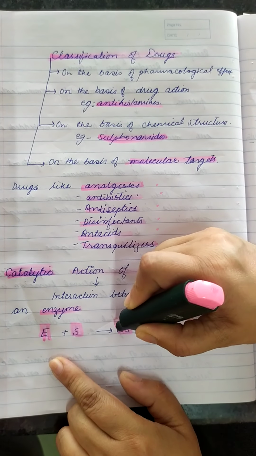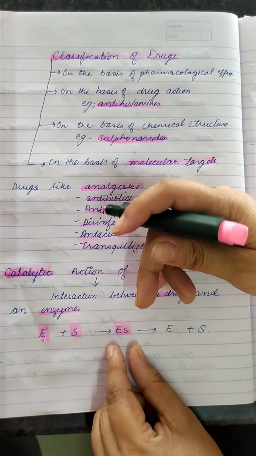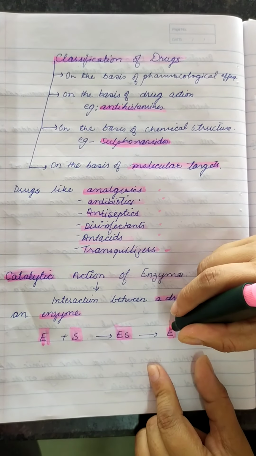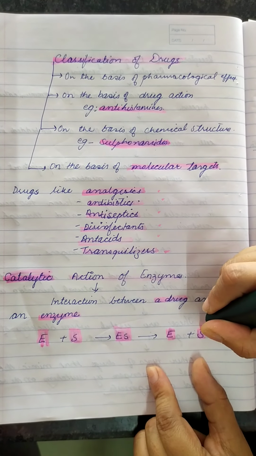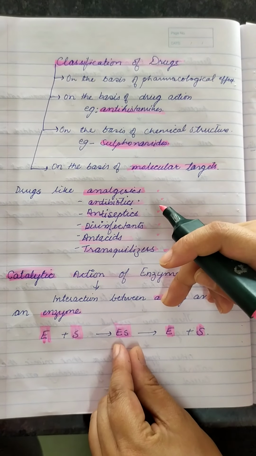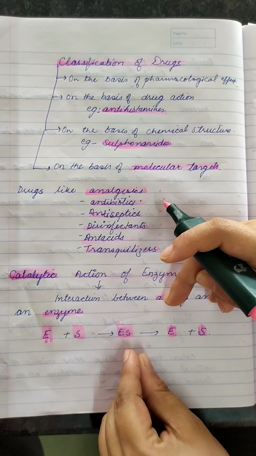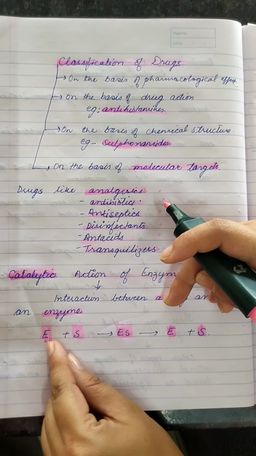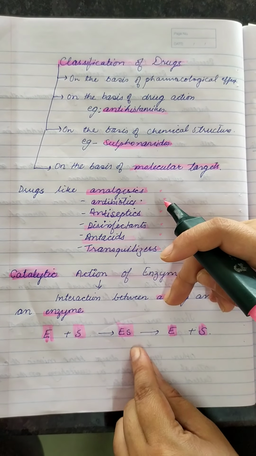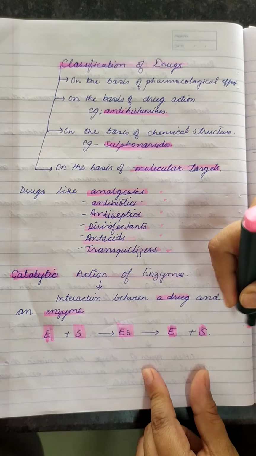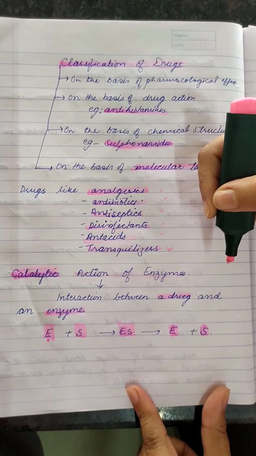This is the transit phase. This is for a short term, and after that the enzyme goes to its own place and the substrate gets detached from it. When this phase comes, the action of the enzyme becomes very active, and within a fraction of a second it gives a very good effect. We'll talk about it in brief later.